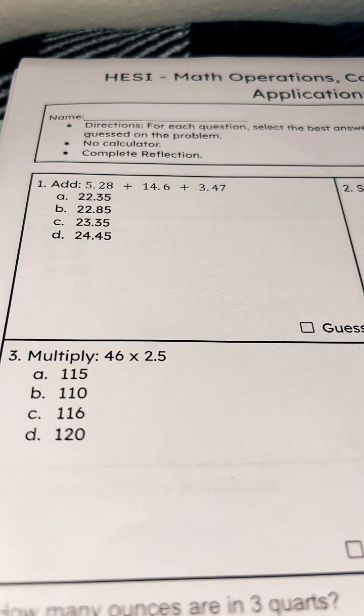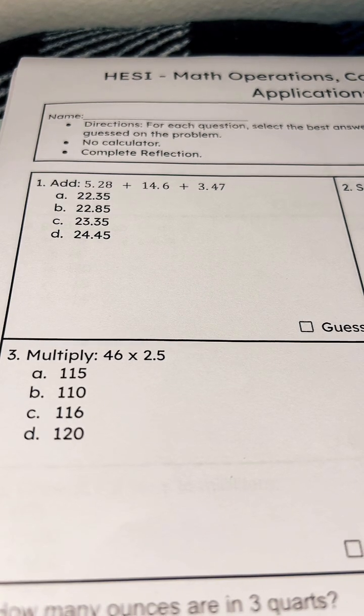Yes, I am running a little late today, y'all. But, like I say, if I make it, I'll make it. You know what I mean? It's better than not making it. So, welcome in.